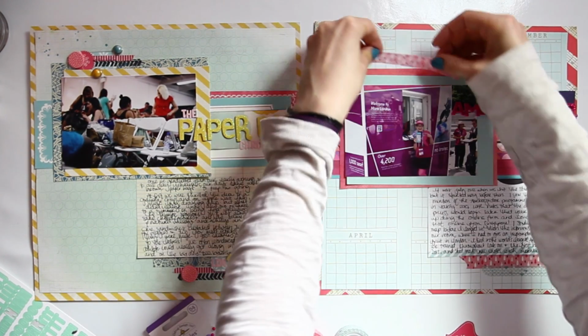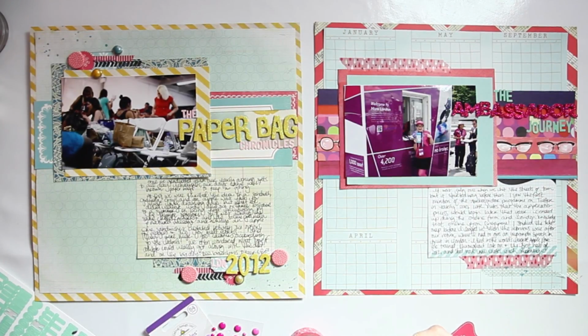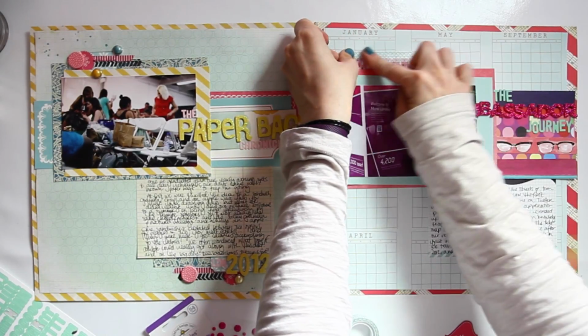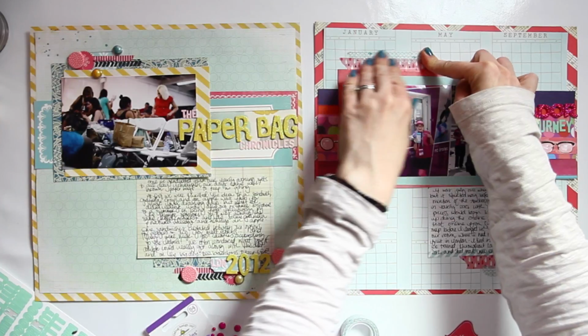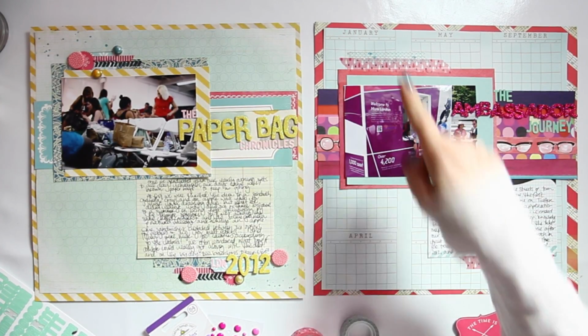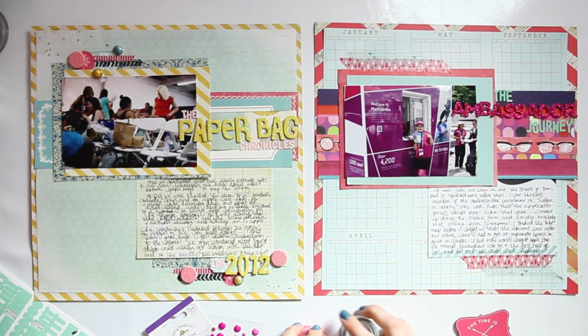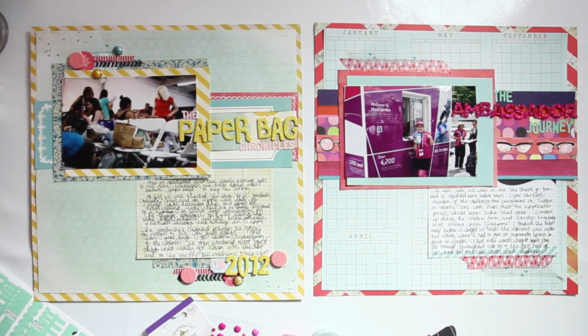And then I'll top that with the die cuts, scatter some enamel dots. I need to put my LDN 2012 in there too, and I might as well just put it in the same place that I did here, unless there's no room because this card is bigger, so I might move it up to the top. But this is my thing that I started to do to try and have some continuity between all pages, so I want to make sure that that gets on the page somewhere.